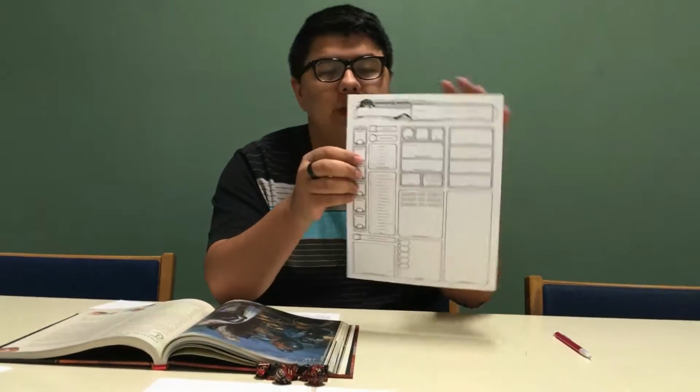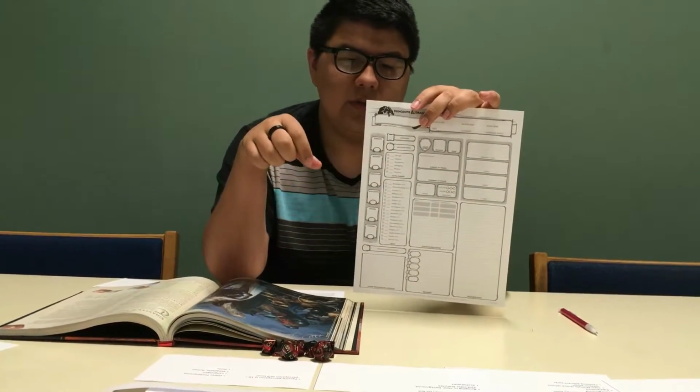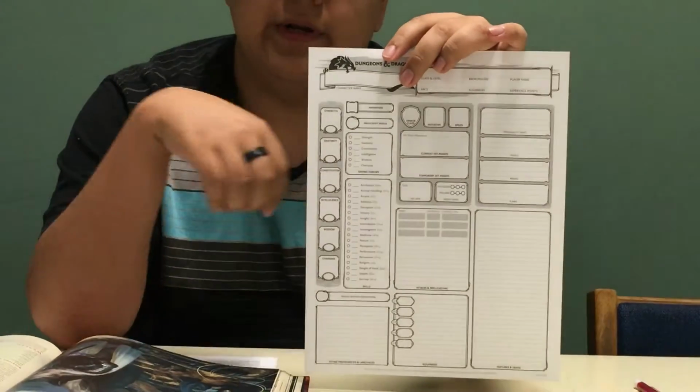Filling in more boxes: saving throws, skills, and then your proficiency bonus. That's all located here, here, and down here. So the way your proficiency bonus works is you get a plus 2 starting at level 1.